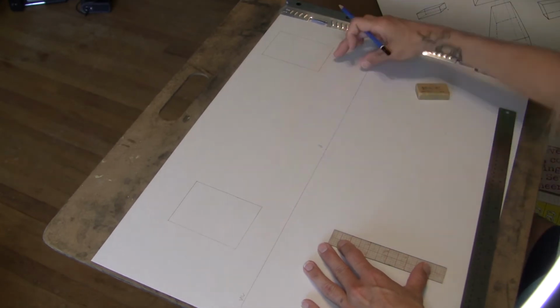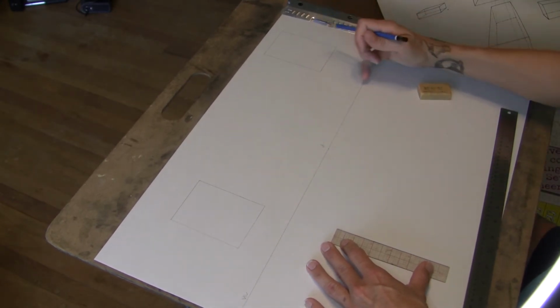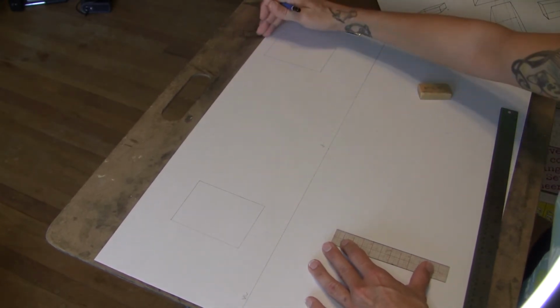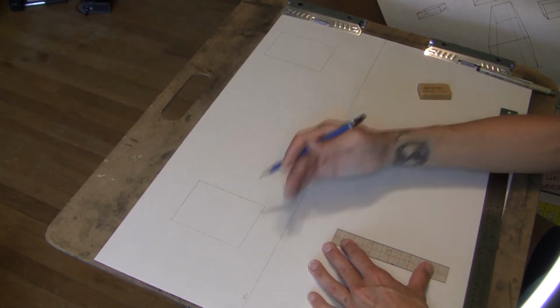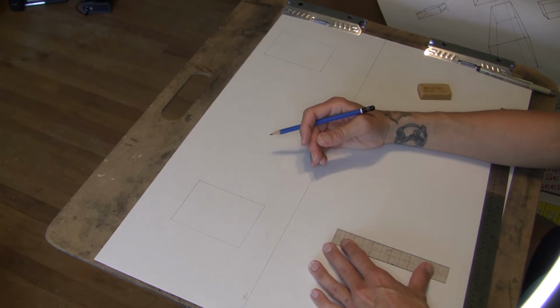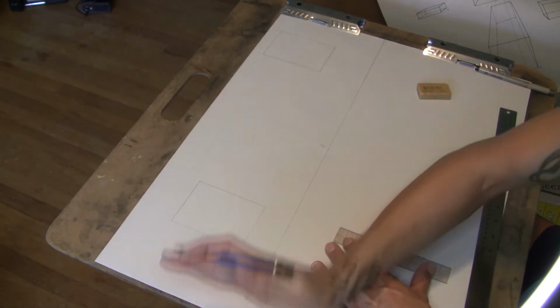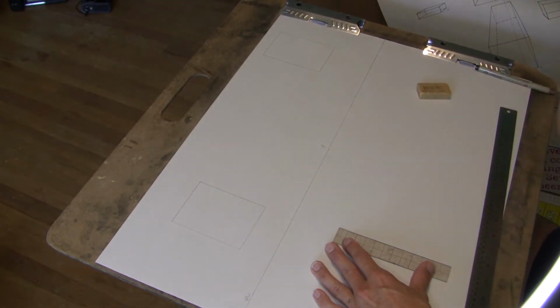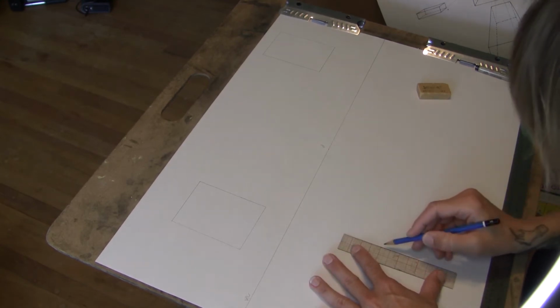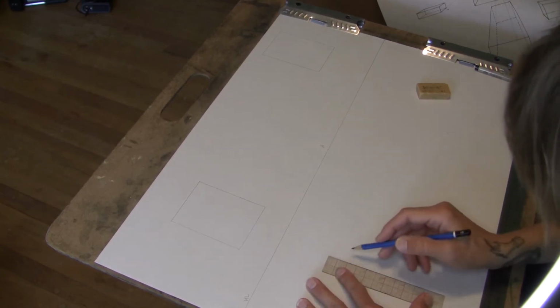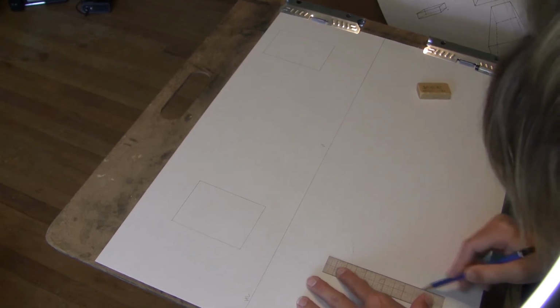Again, we're trying to keep things horizontals parallel to the horizon line and the horizontal edge of the paper, and our verticals perpendicular or at a right angle to our horizon line, and parallel to the edges of our paper. It sets up a really solid structure and helps us in that believability of the illusion we're creating.